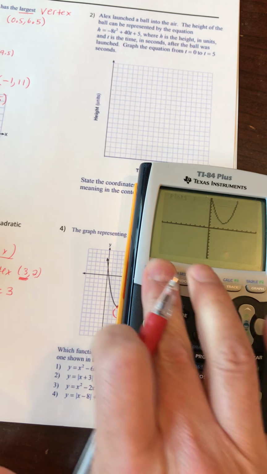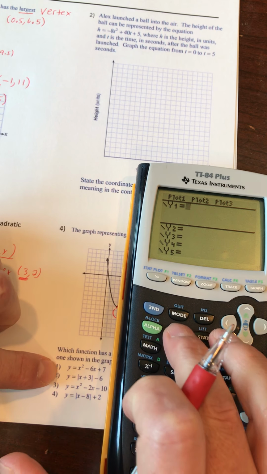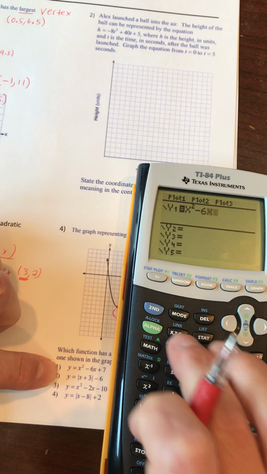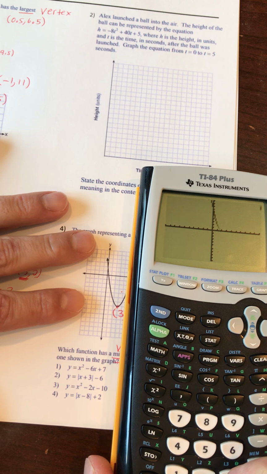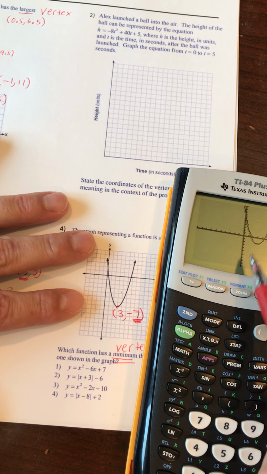All right, so I'm going to do the first choice. Y equals x squared minus 6x plus 7. I'm going to graph it. If you look at the graph, it's obvious. Look, this is a 10 by 10 grid. It's not going anywhere near -7.